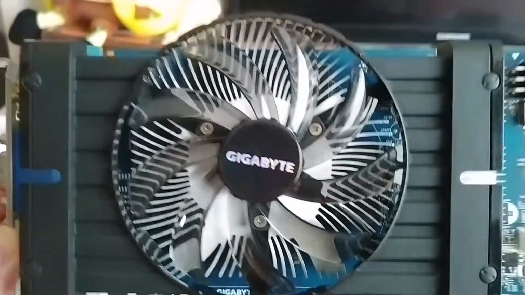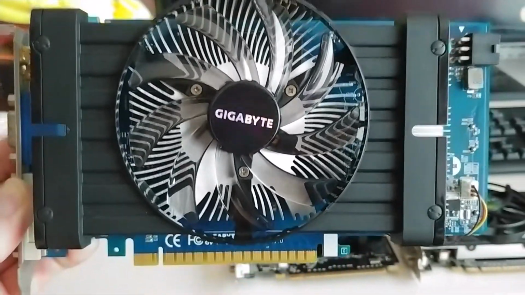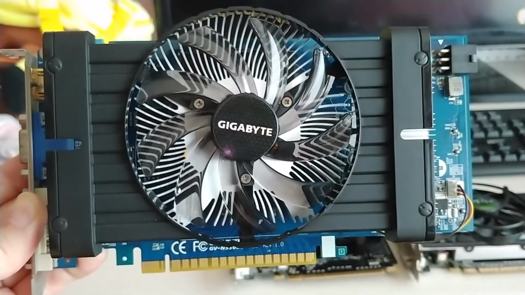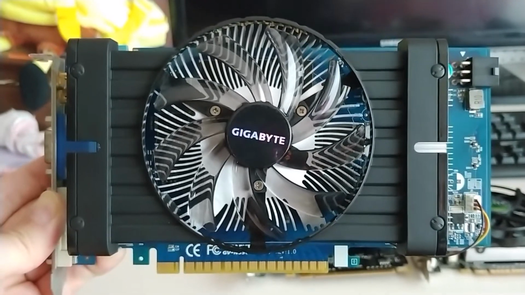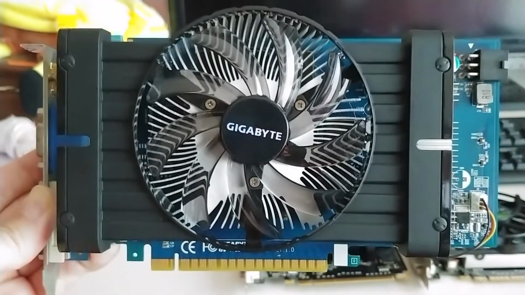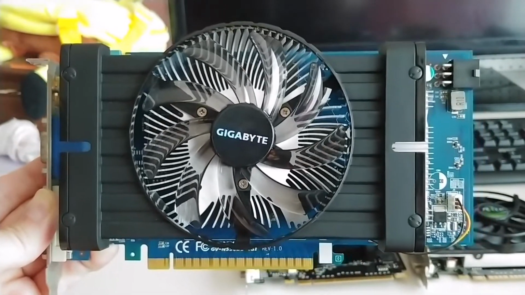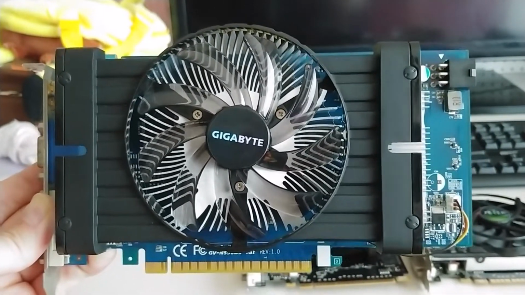So this is the standard one, and if you see one under $20 on auctions or eBay, just pick it up. It could become legendary as time goes on.